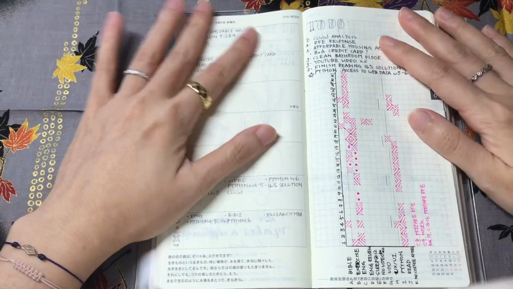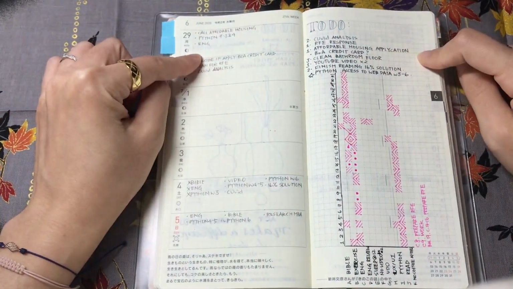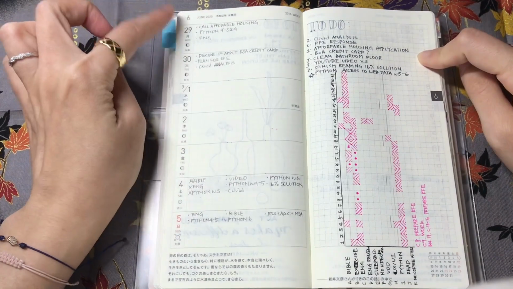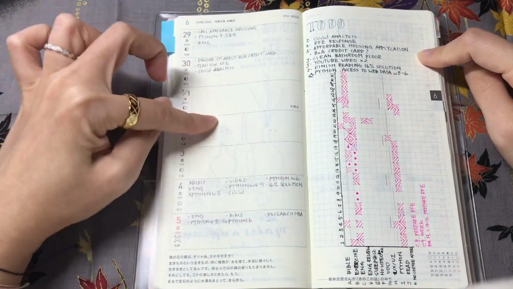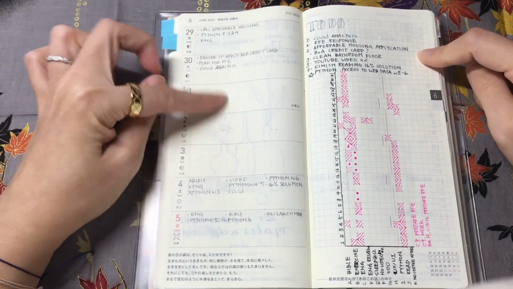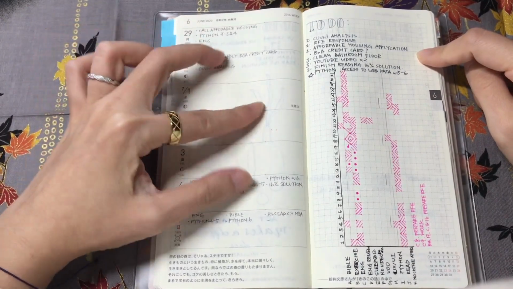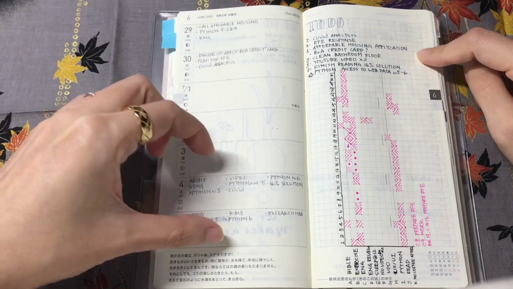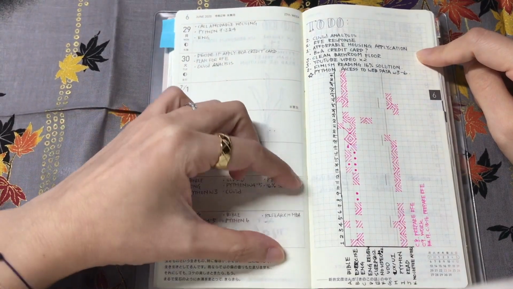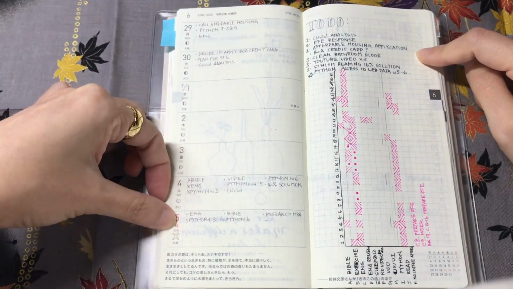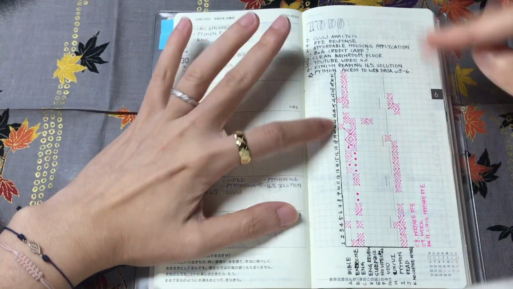From July, I still have this weekly to-do, and I realize usually from Monday to Friday there is not much to do or write down over here, so I always have a lot of empty spaces, and on the weekend I fill out more things to do over here. So I want to change that.